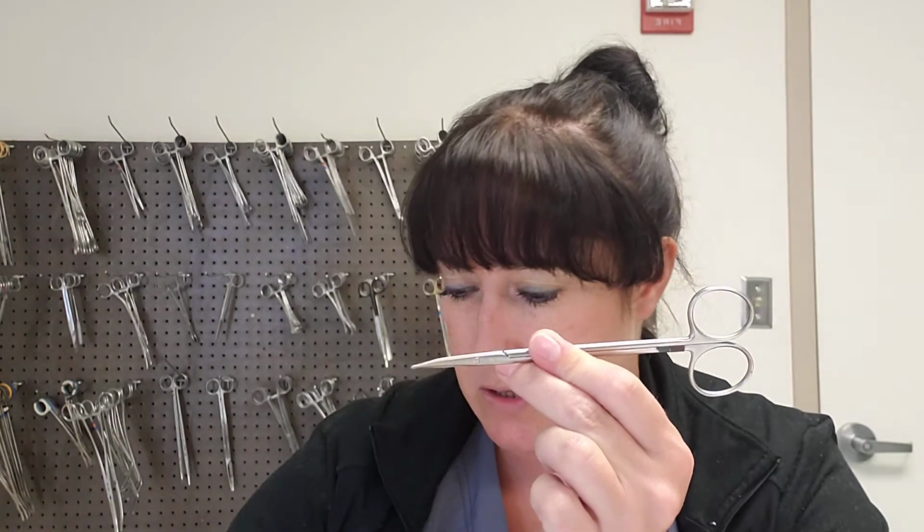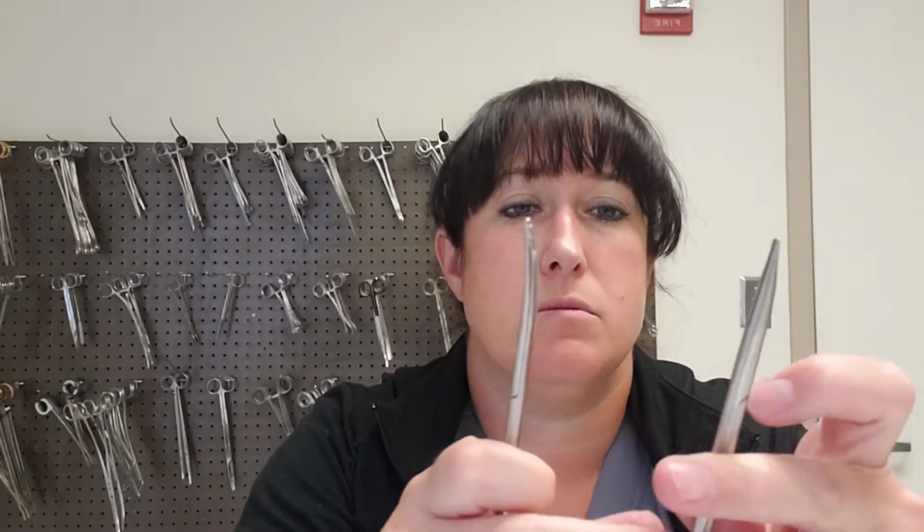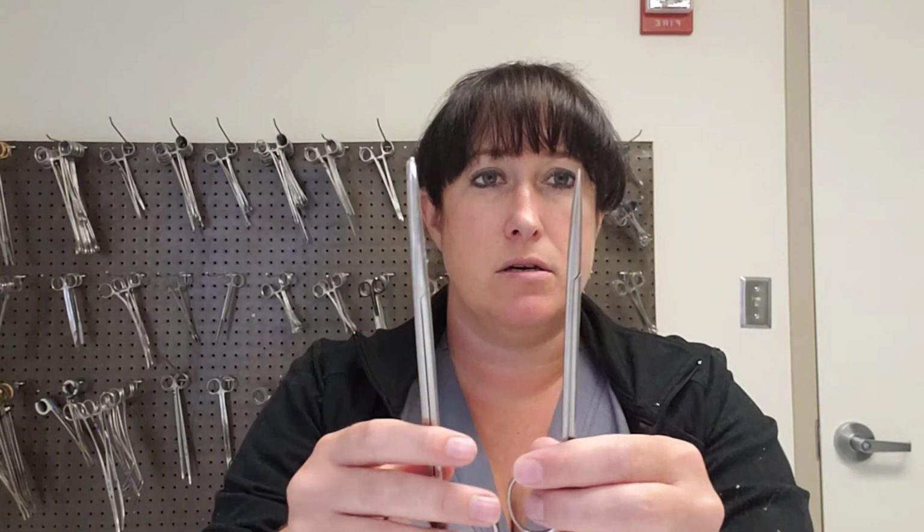Let's look at these. Now, at first glance, you may think these are just more Mets. They're very similar at first, but when you really start looking at them, they're not. These are thinner, and the tips are different. It tapers in a little bit on these tips. These are called tenotomy scissors.